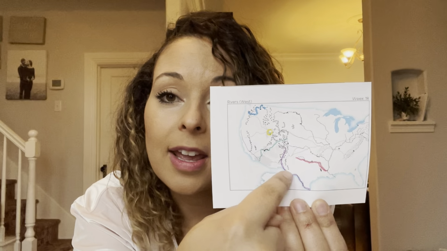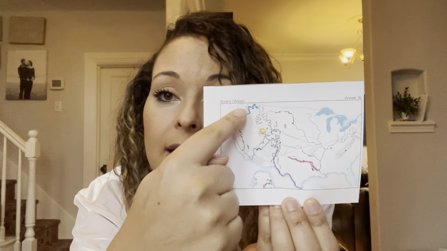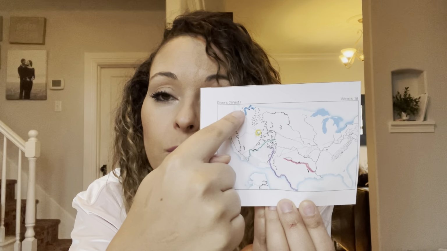Have the kiddos take their fish and point to a river and swim down that river. So we have the Colorado River, the Red River, swish, swish, swish, the Rio Grande River, swish, swish, swish. And then we have the Columbia River up here, swish, swish, swish.